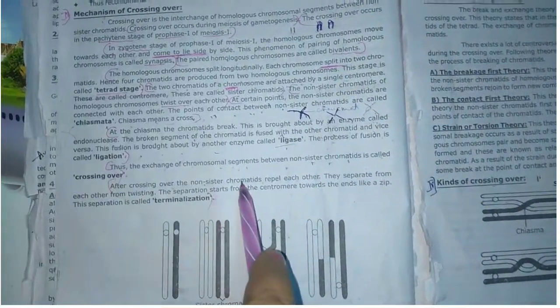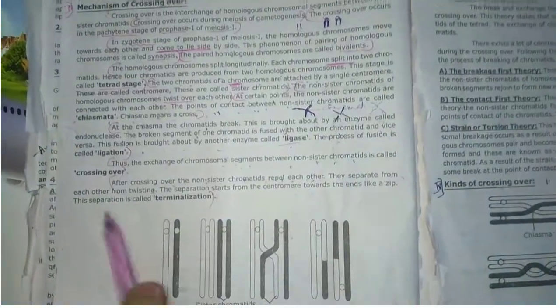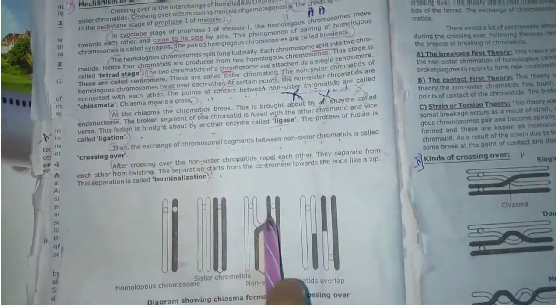The non-sister chromatids repel each other. That means they separate from one another, from twisting. The separation starts from the centromere towards the ends like a zip. This separation is known as terminalization.